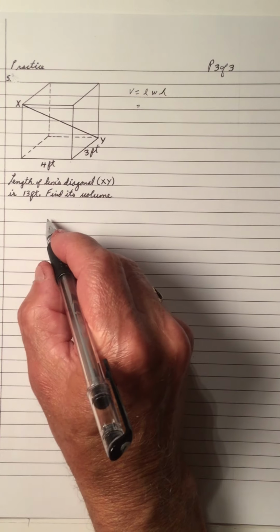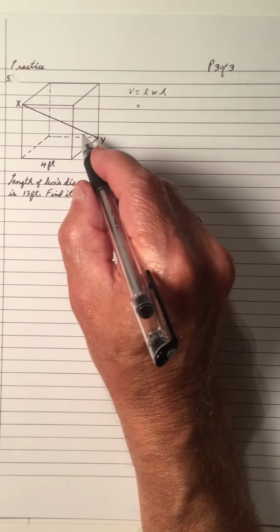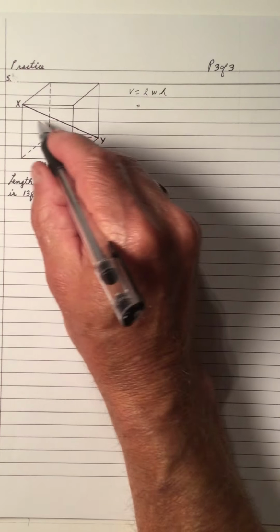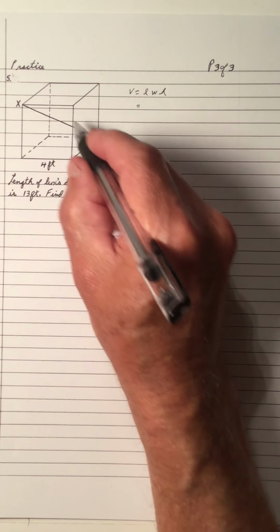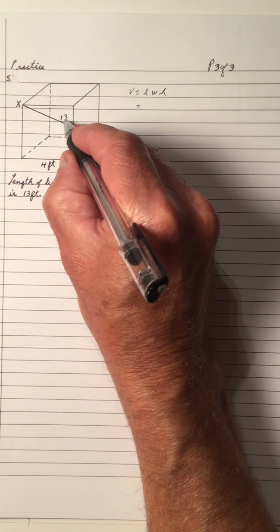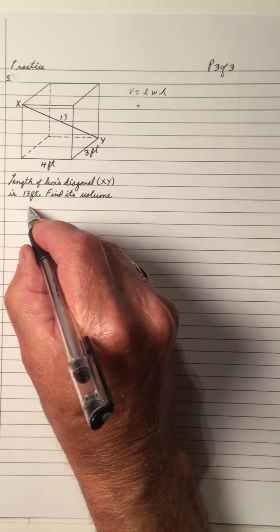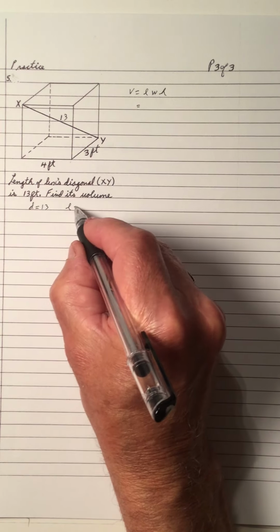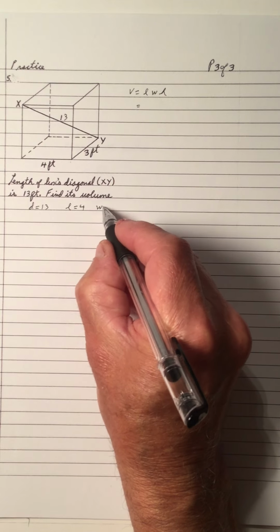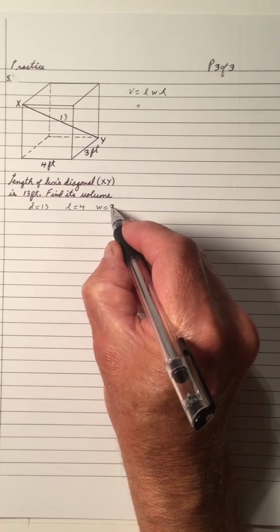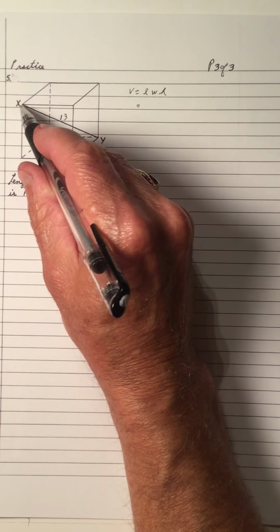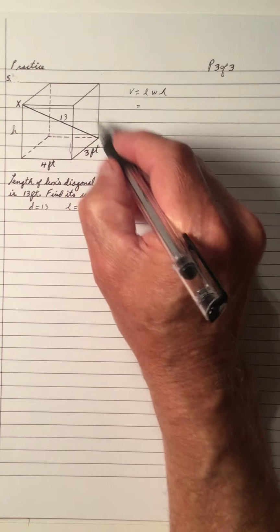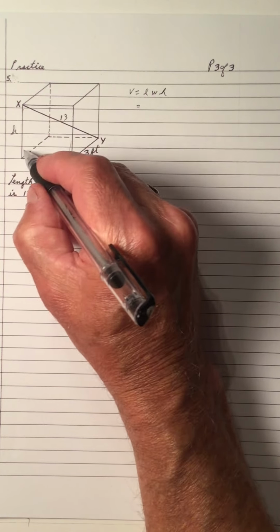So let's go down here and have a bit of fun. We have the diagonal is 13. We have the length is 4. We have the width is 3. So we need to get the height. So this is the height of the box, or this is the height of the box. Any one of these is the height. So let's put the height right here.